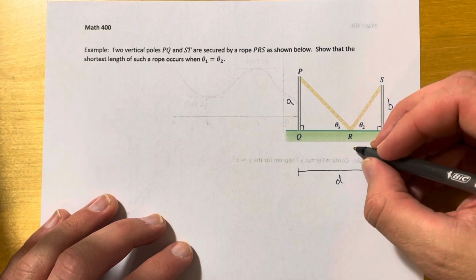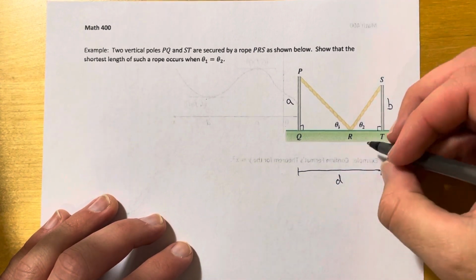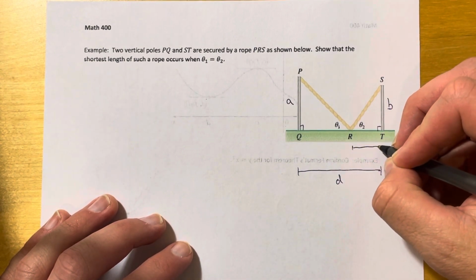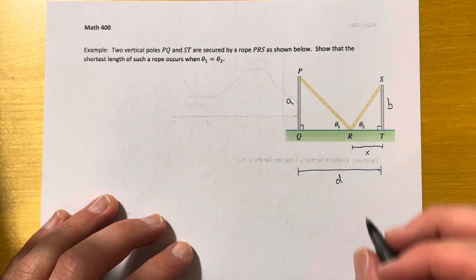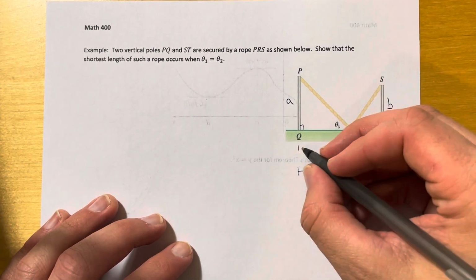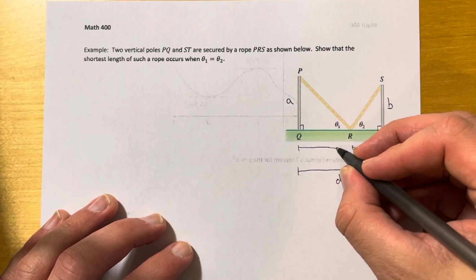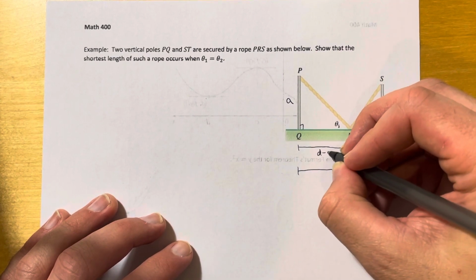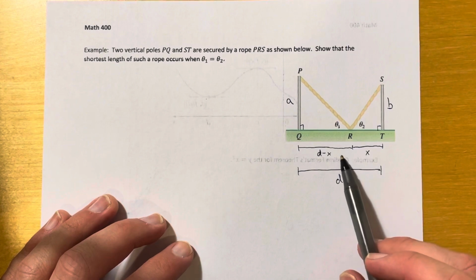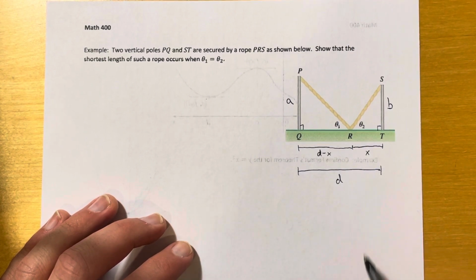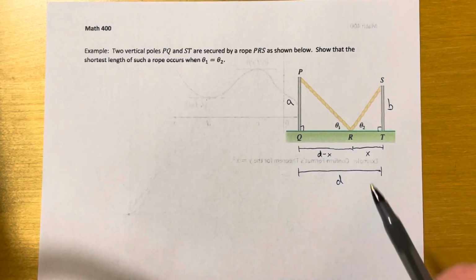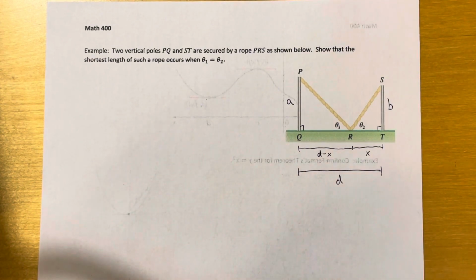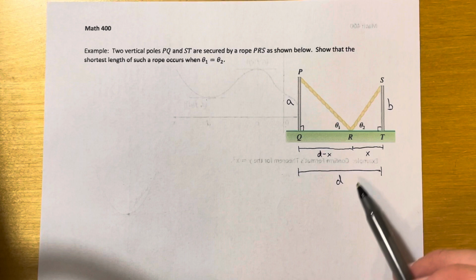So what I'm going to do is take one of those right triangles and call its base x. Its length is going to be x. That would imply that the base of this other right triangle is d minus x, since these would add up to d, the total distance from one pole to the other. Bear in mind that a, b, and d are all constants.